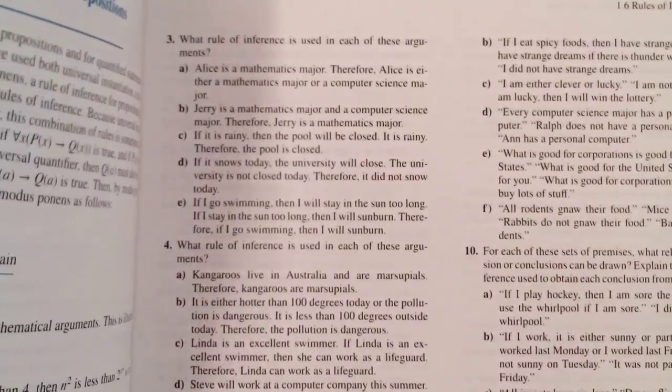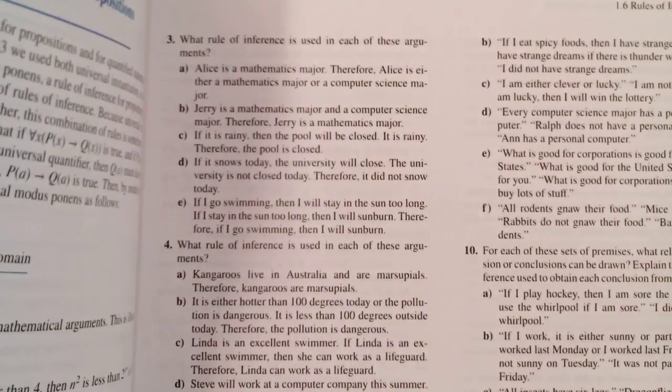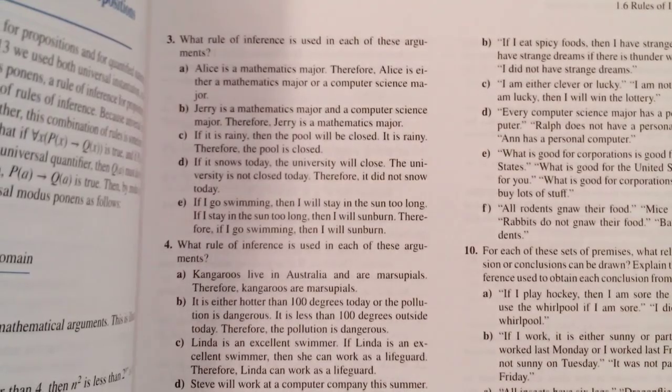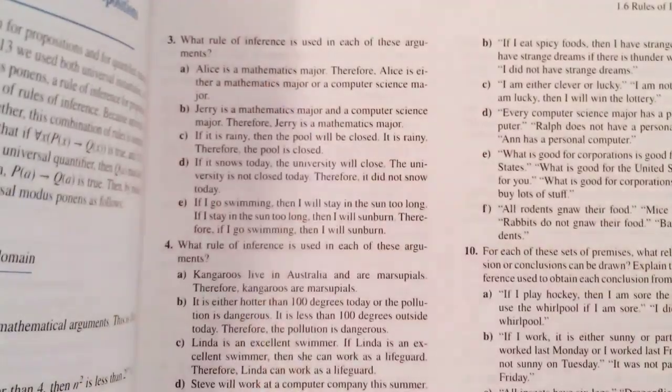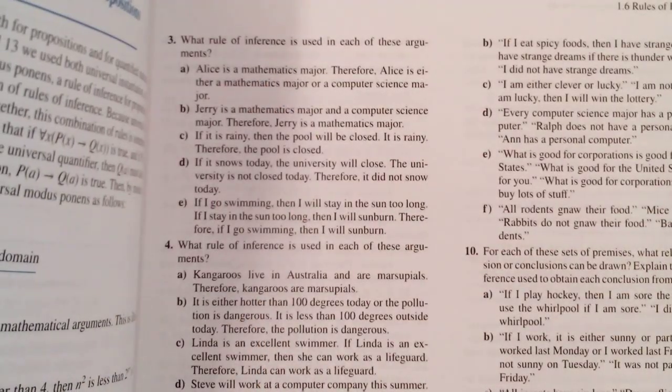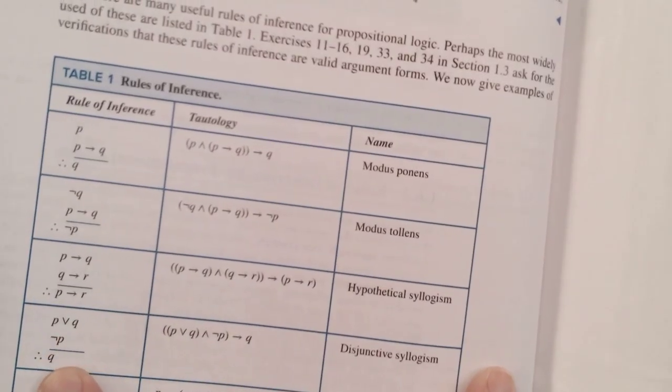3A. Alice is a math major. Therefore, Alice is either a math major or a CS major. What form that we just looked at does this match? The disjunctive idea starts with an or statement and then has a not in it.